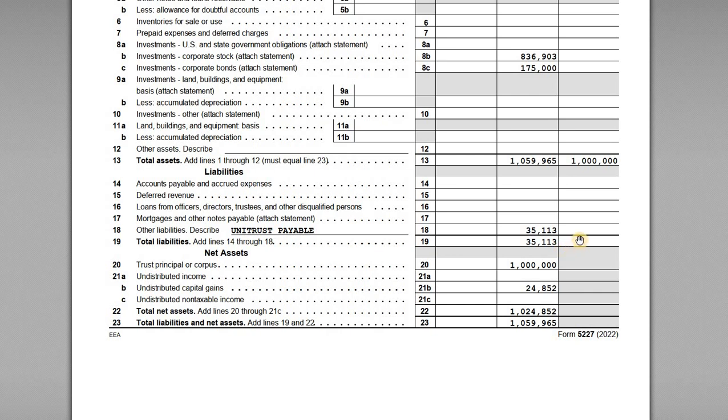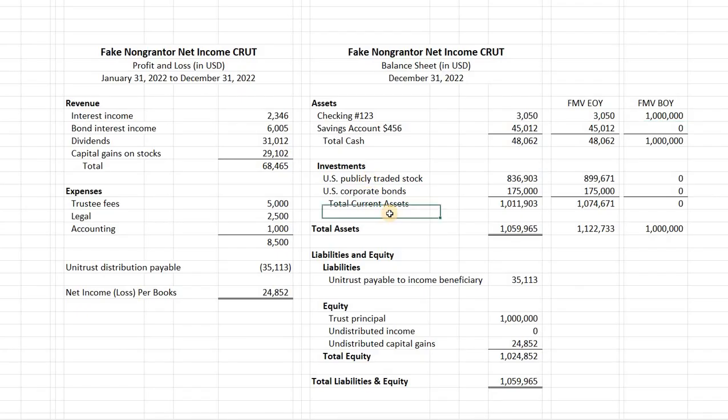Most often, trusts will not really have liabilities, but with net income CRUTs, you almost certainly will if you make those payable after year end. So notice we've got a line item here for Unitrust payable. And that's because we've calculated the amount of Unitrust payment that should be made to the beneficiary. So we know what it is, but we haven't been able to pay it out until after the close of the year. So it is a liability as of our books on December 31st.